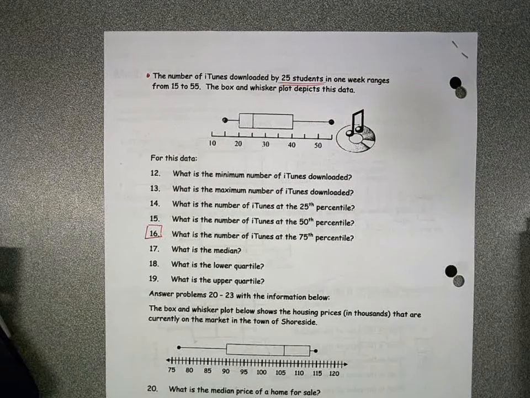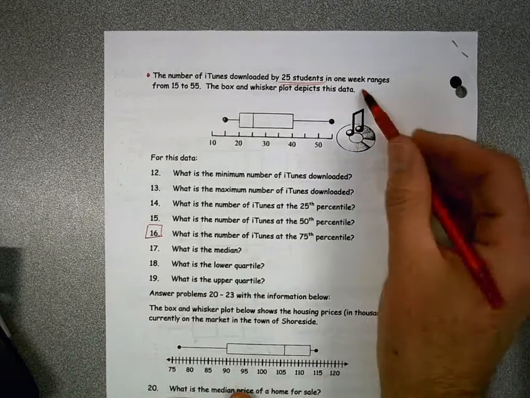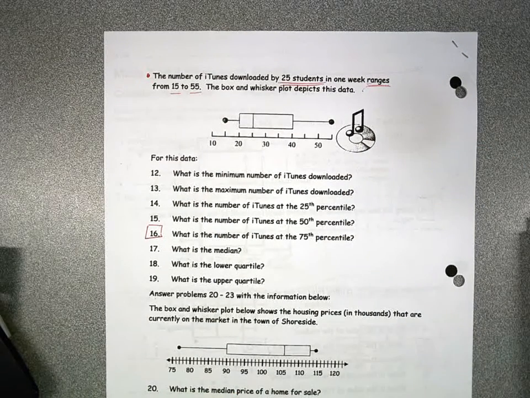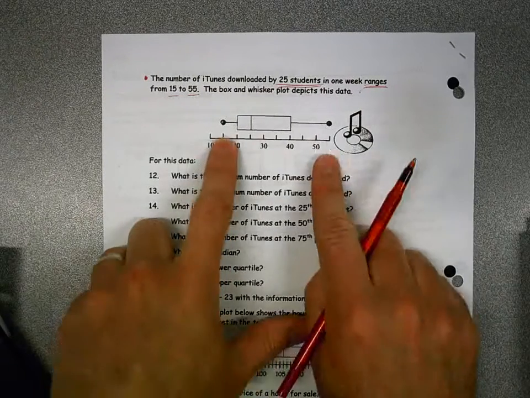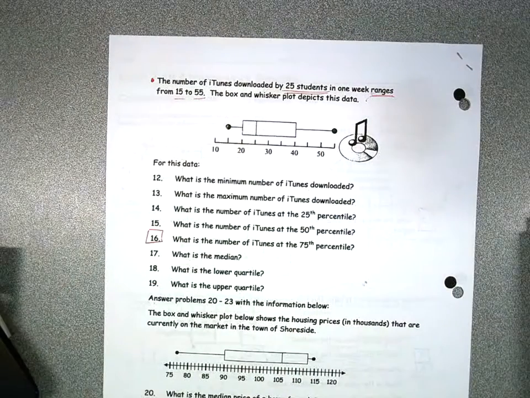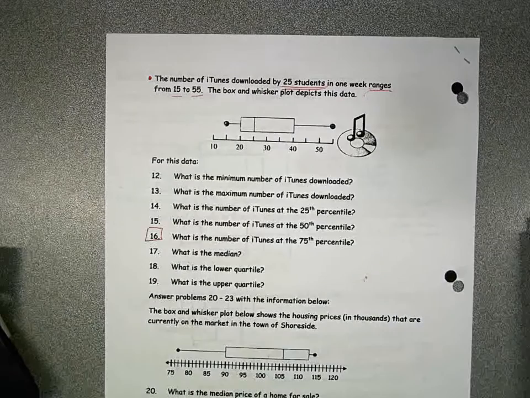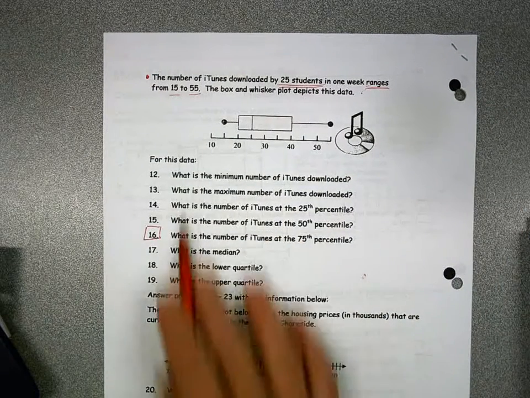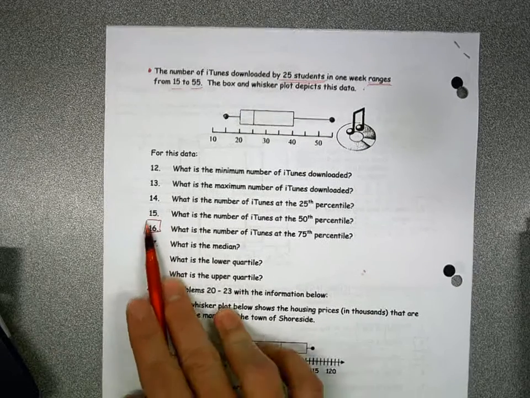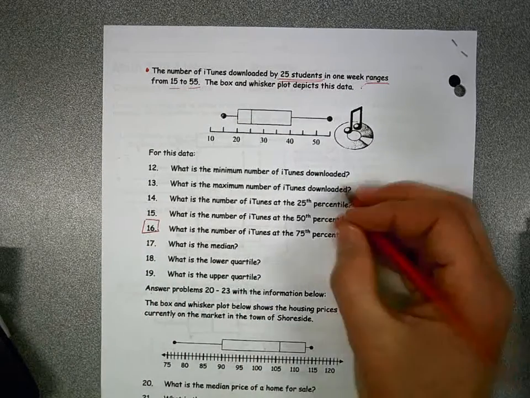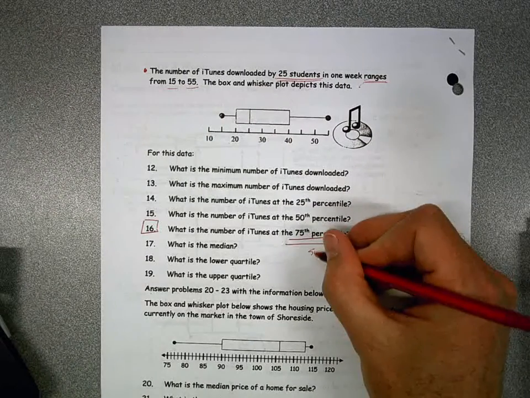Okay, and so it tells you the range. So when it says ranges from 15 to 55, we talked about what range is, the smallest to the largest, right? Minimum to maximum. That is shown right here with the extremes. Okay. So now they want us to read this according to the story and what they're asking. So number 16 says, what is the number of iTunes at the 75th percentile? So that's a different way of asking here.